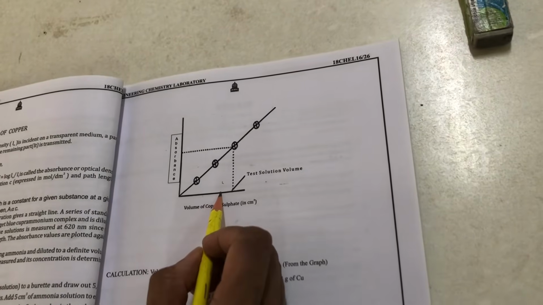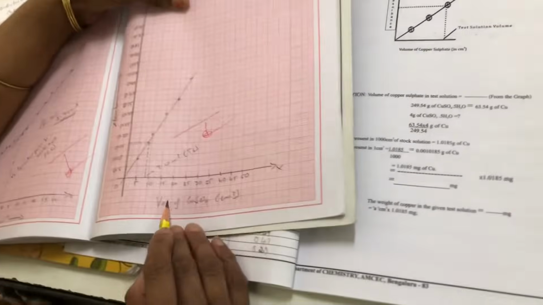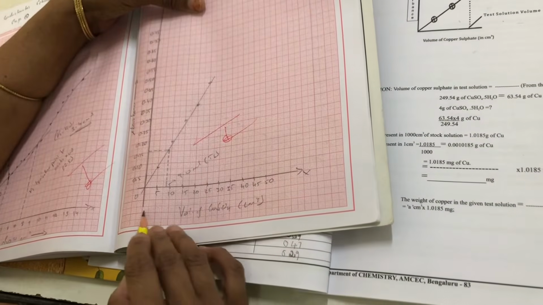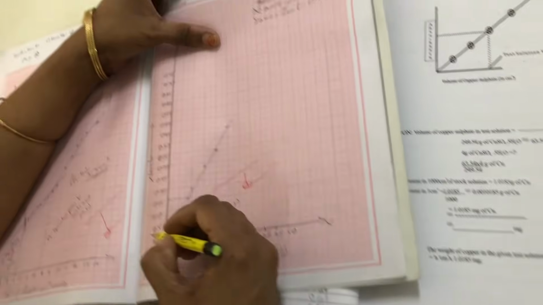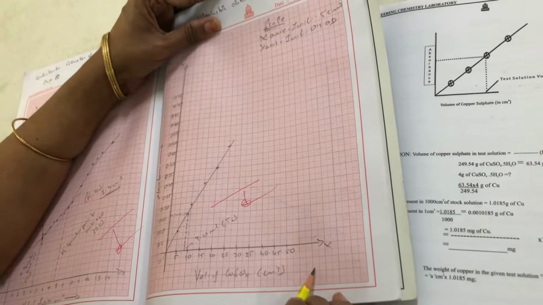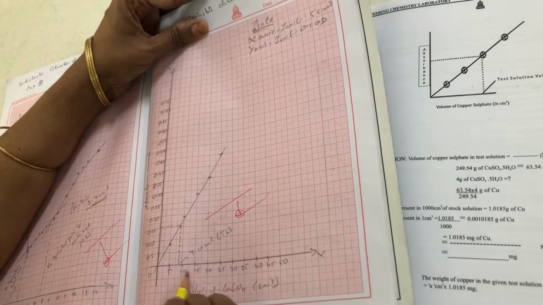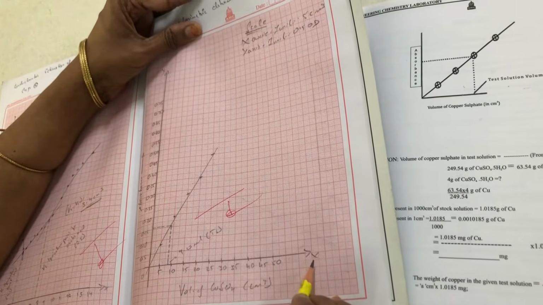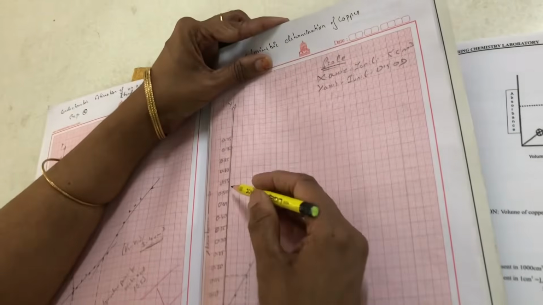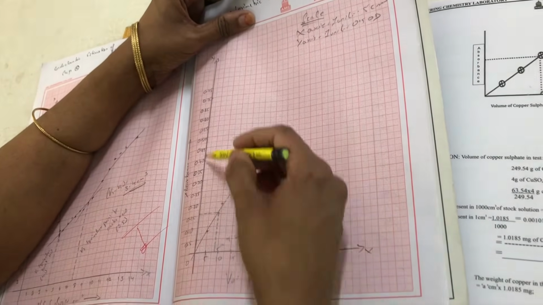To plot this calibration graph, you have to take volume of copper sulfate on the x-axis and absorbance values on the y-axis. The volume of copper sulfate is 5, 10, 15, 20, 25, 30, like that. Each unit you take as 5 ml. And on the y-axis the absorbance values, you take as 0.5 OD.